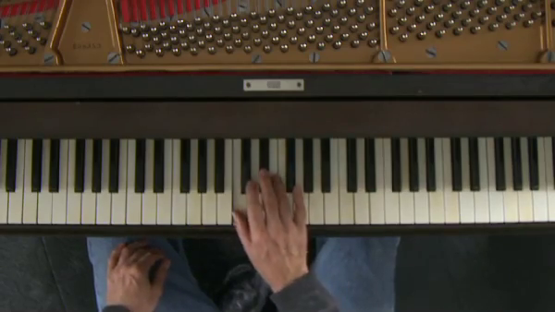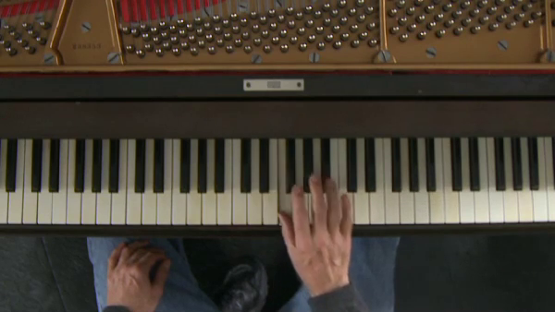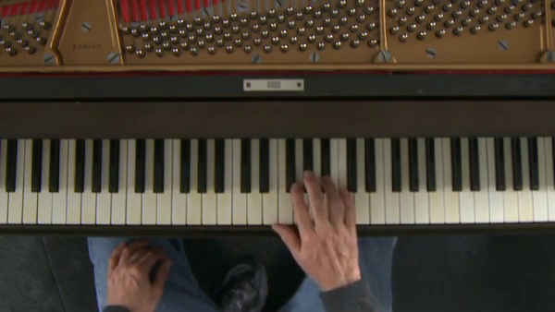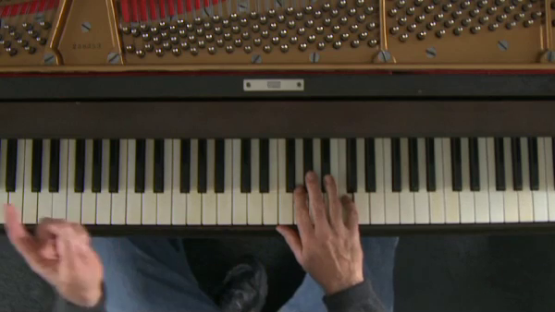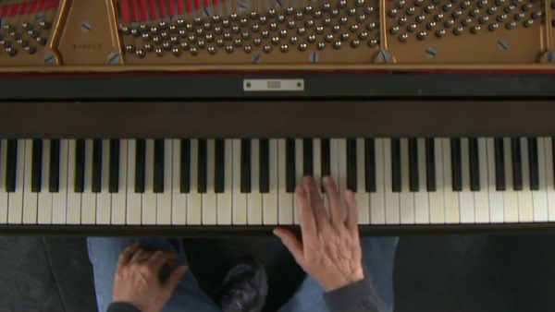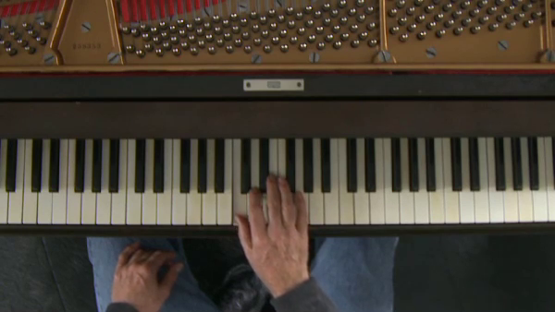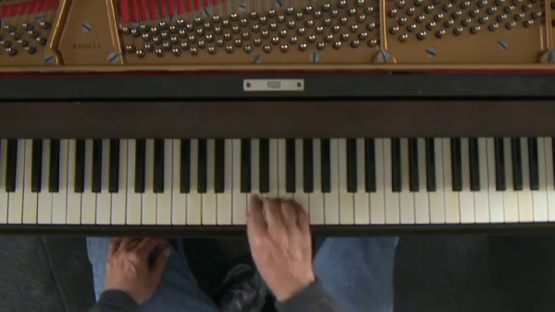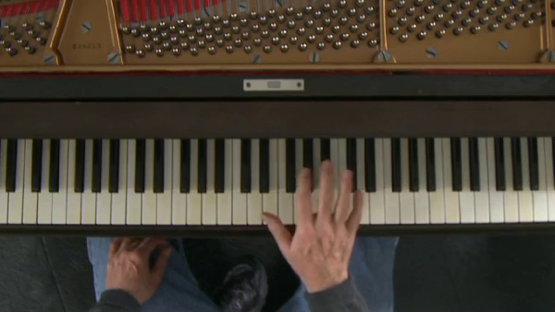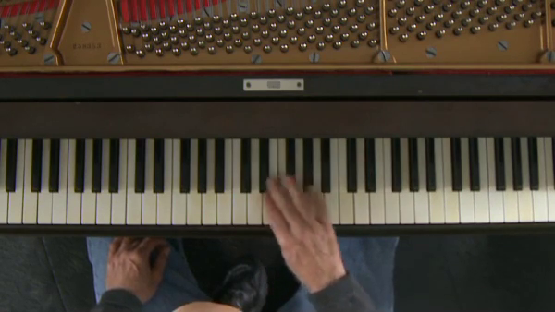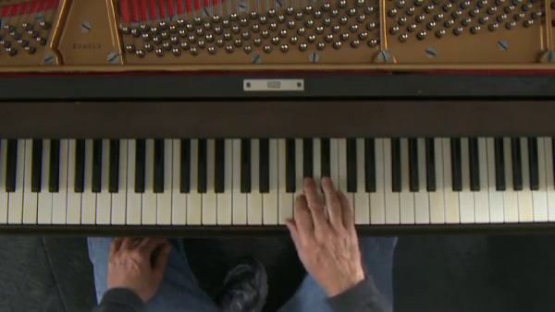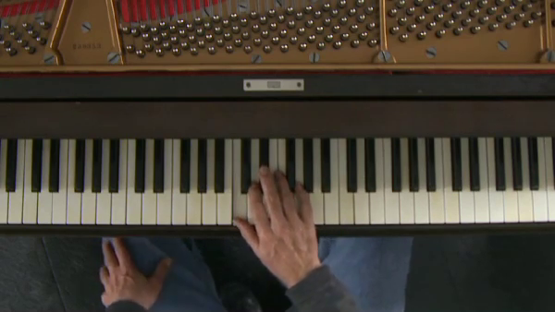This would be the parallel minor to C major. And the solfege would be the same because it's the same kind that we just played on A. It would be do, re, mi, fa, sol, la, te, do. On the way down, do, te, la, sol, fa, mi, re, do. So notice that mi becomes me, la is la, ti is te in solfege. So this is the natural minor scale.